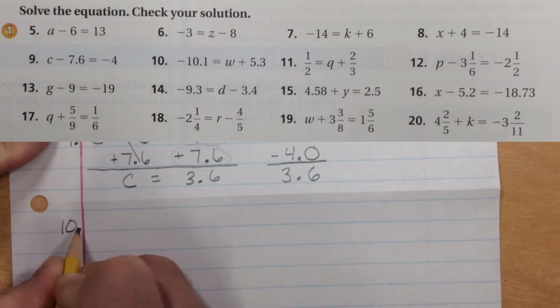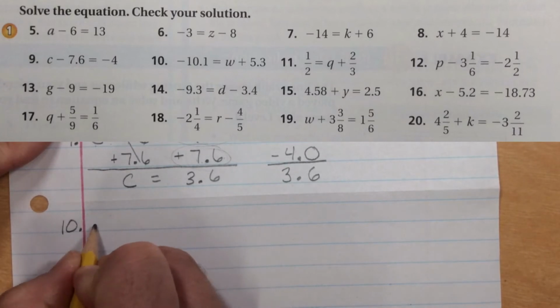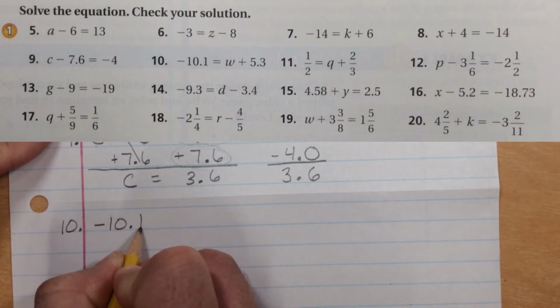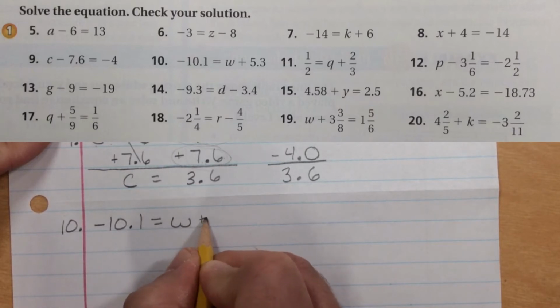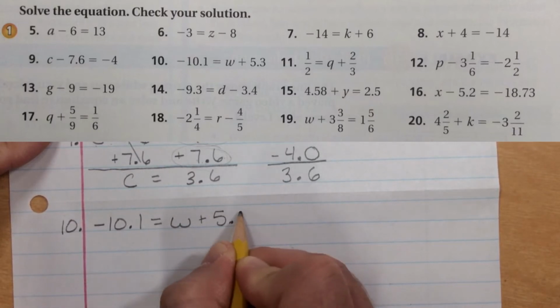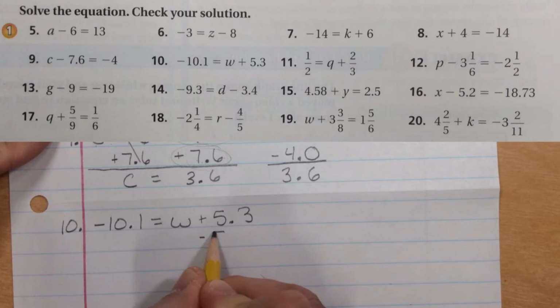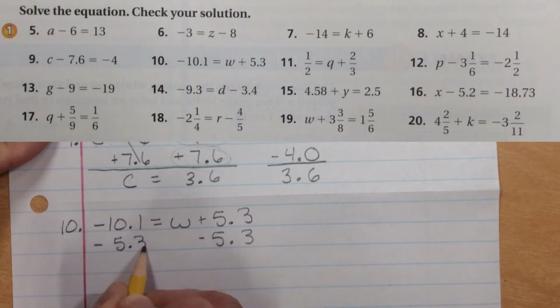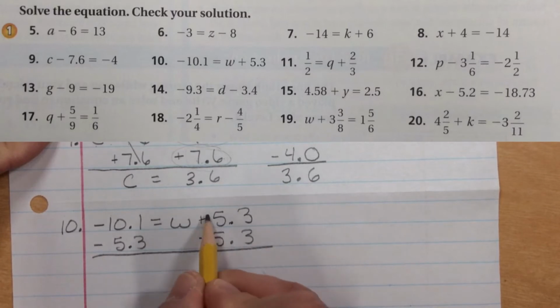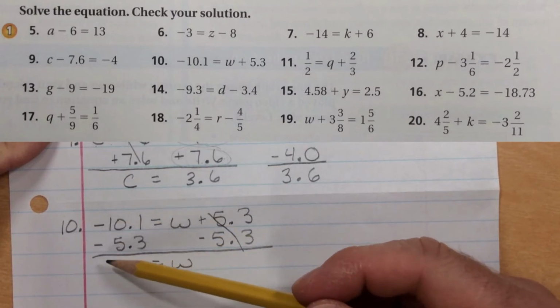Number 10. On number 10, it says negative 10 and 1/10 equals W plus 5 and 3/10. I subtract 5 and 3/10 from both sides. These cancel out, leave me with W. And now, these are both negative.